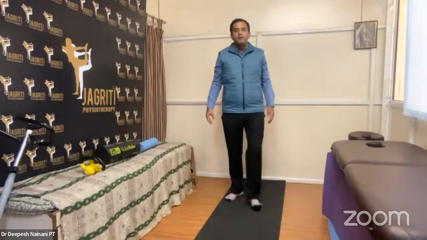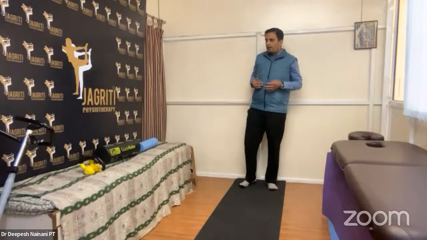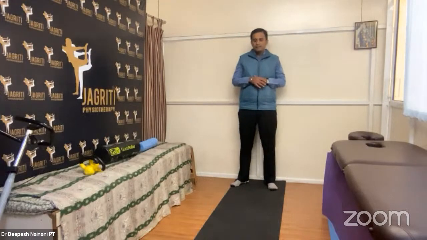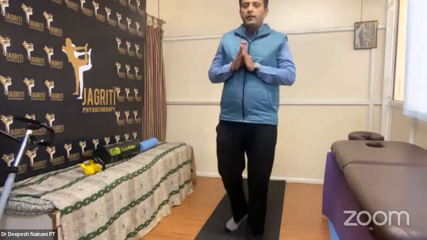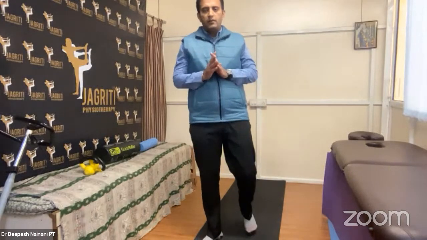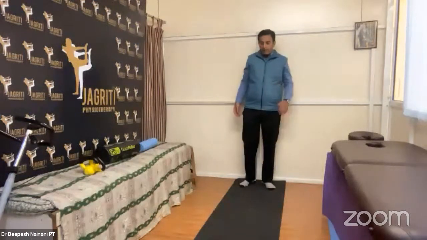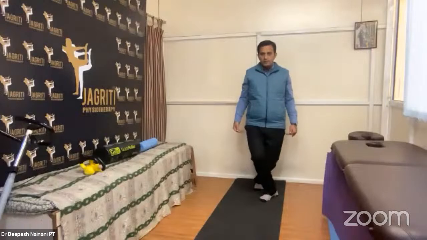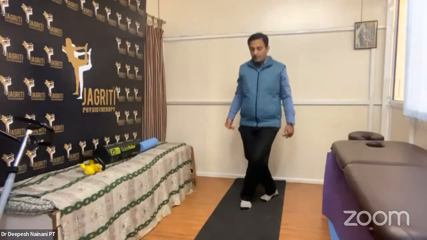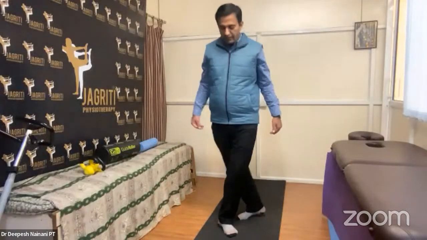Next is very important, and it's a sort of a difficult exercise. So if you are comfortable with this exercise, then try to do it. Otherwise, it's not that necessary, but it is very important for strengthening in an advanced way. It is cross and bending. Cross, bending.